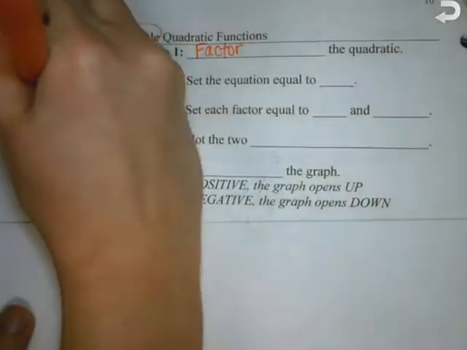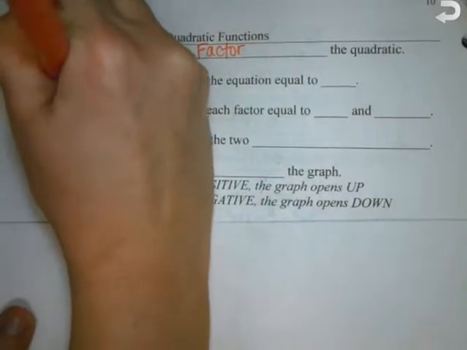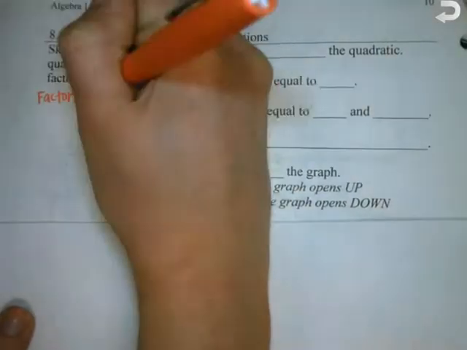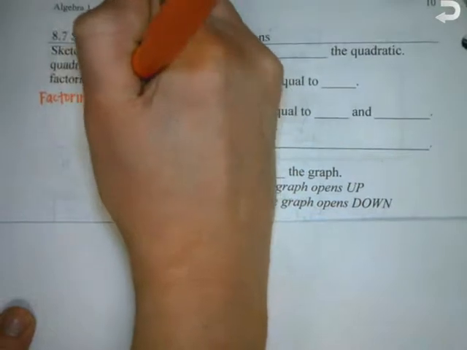Factoring methods. I know. But you don't take the poster home with you, do you?